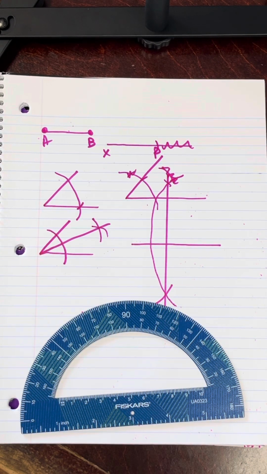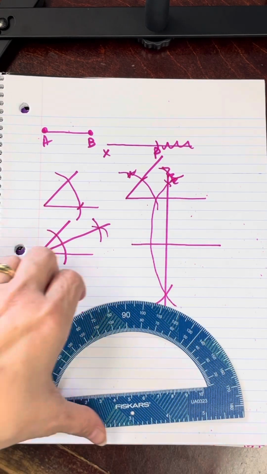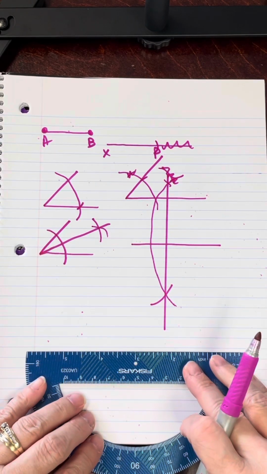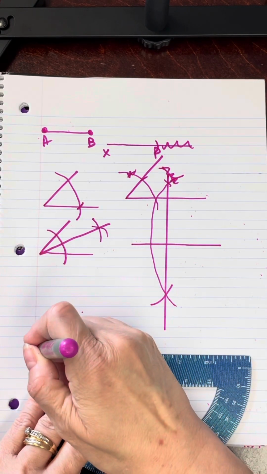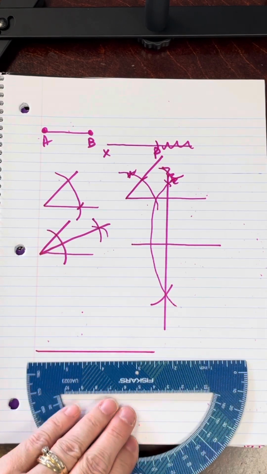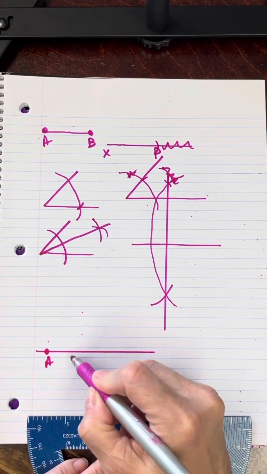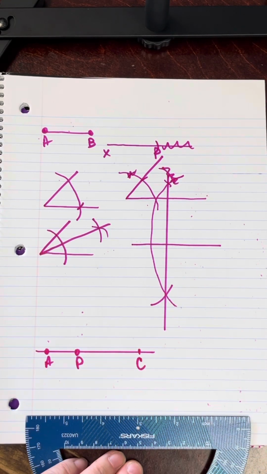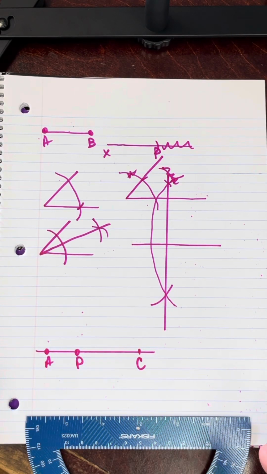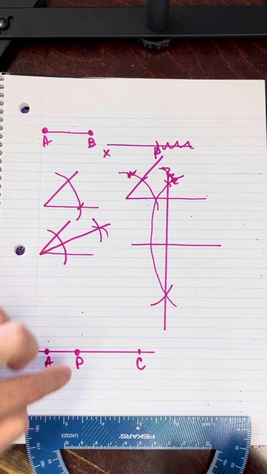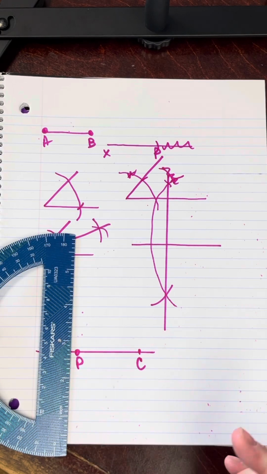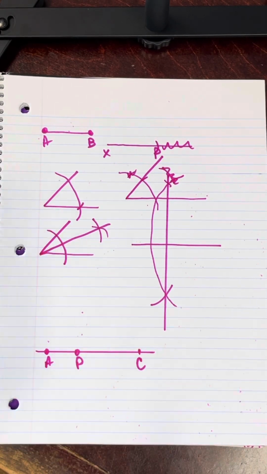On the same idea, let's do this one and then stop, which is doing perpendiculars. So I am given a line segment and it has a labeled point A, close here a point P, and further out a point C. And it asks us to create a perpendicular through point P. In other words, I want to end up with a line here. It's not bisecting it, it just needs to go through point P.